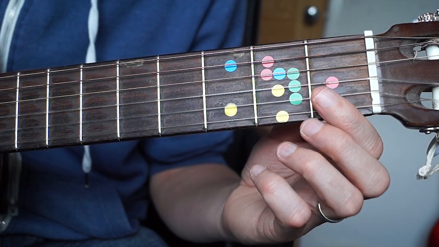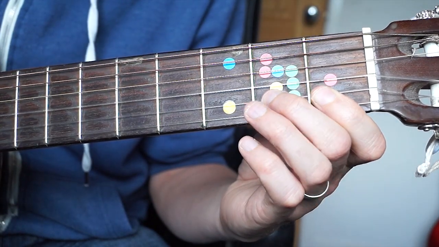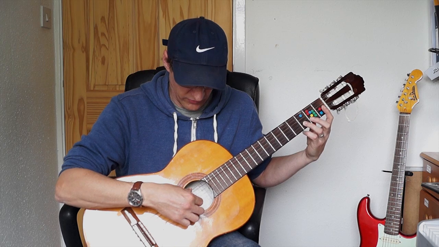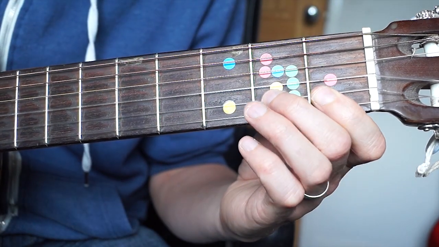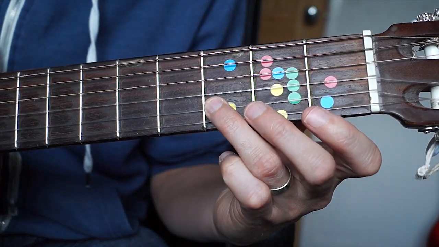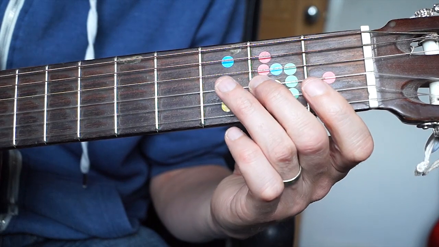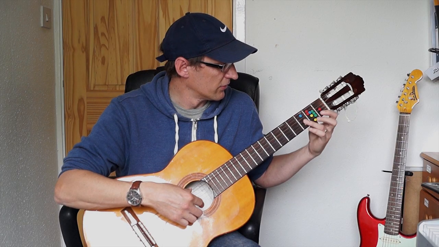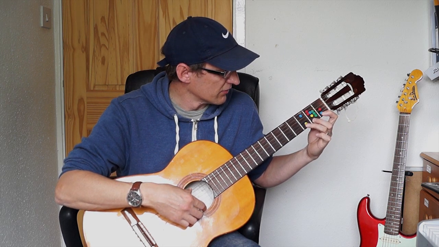On the next string we can do the same. Open string B, C, C sharp, D. Now don't worry about the note names at the moment. So it's the next string up and we're doing the same. Then we can do the next one on the G, which is the third string up. Okay, so don't worry if you don't remember all the note names at the moment. It's just about moving the fingers correctly on the strings.